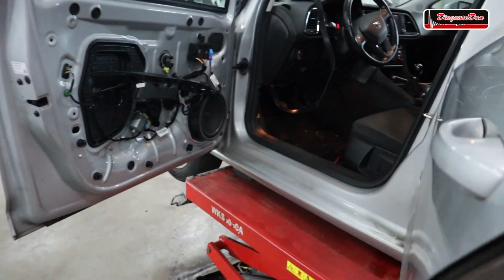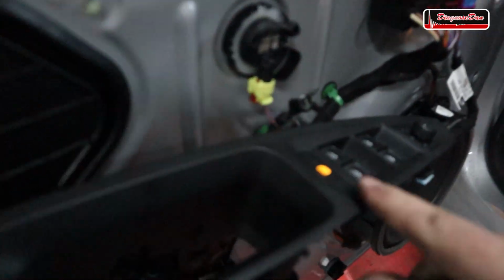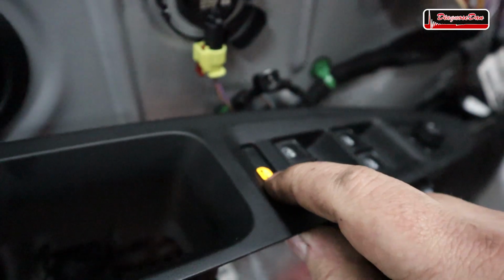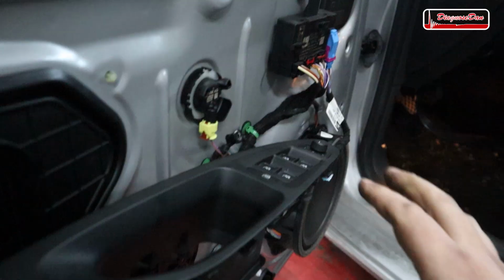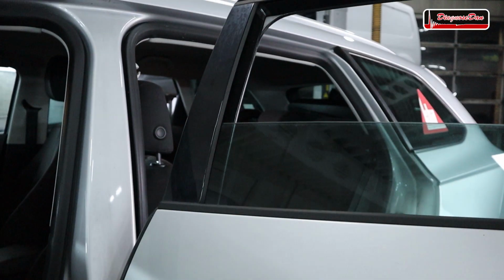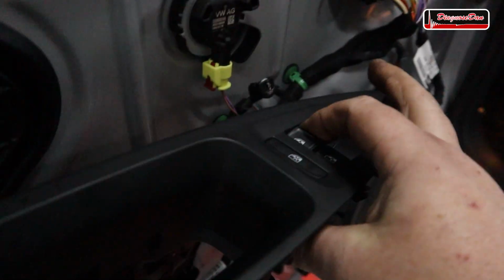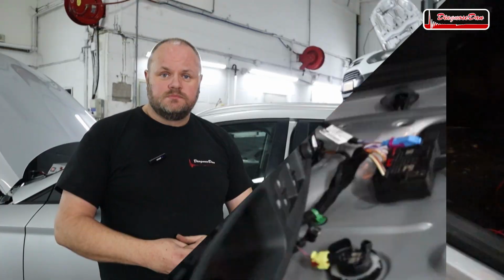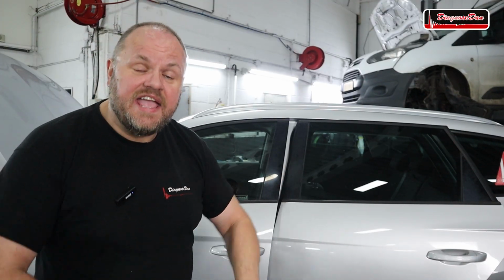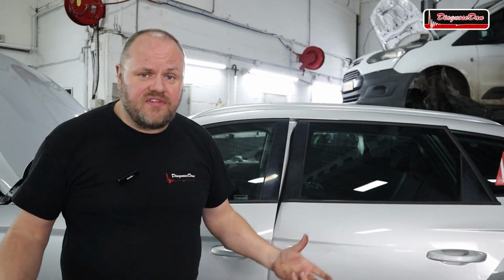Now with that wire reconnected, we can see that the child lock is working again and no more messages on the dash. And when we push that button, of course, our window goes down and our window goes up again. Now in the end, the real cause of this issue was really low tech. It was just a broken wire, nothing fancy.